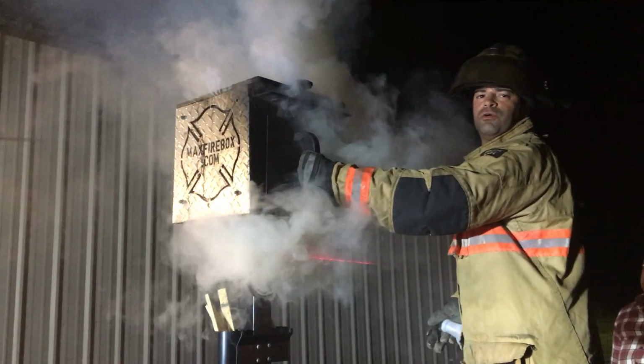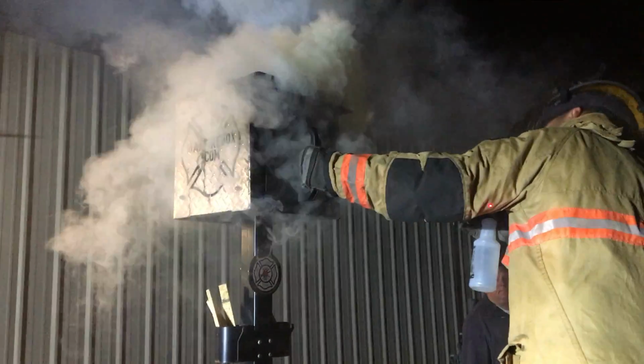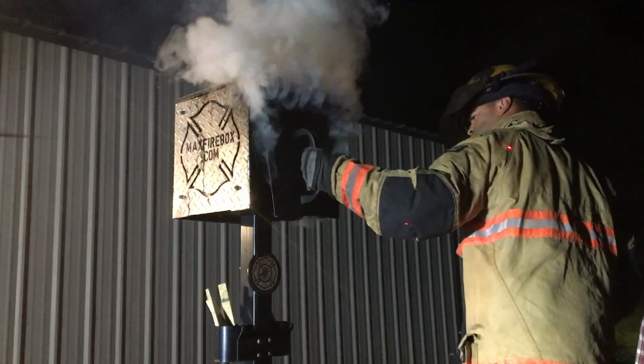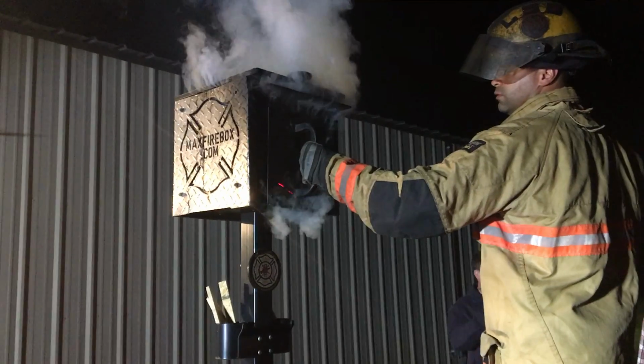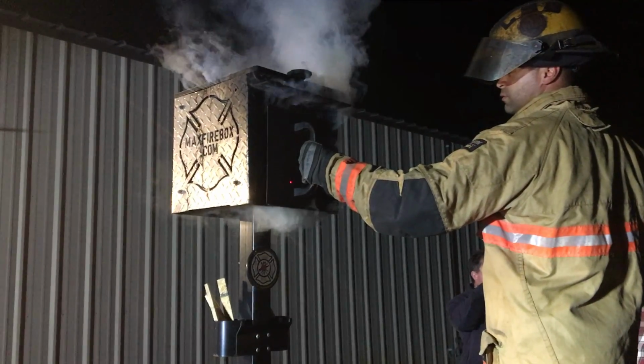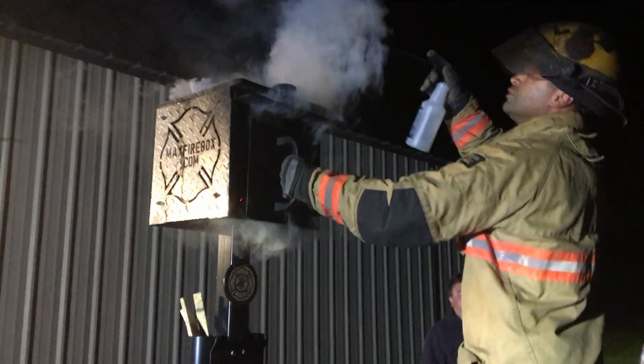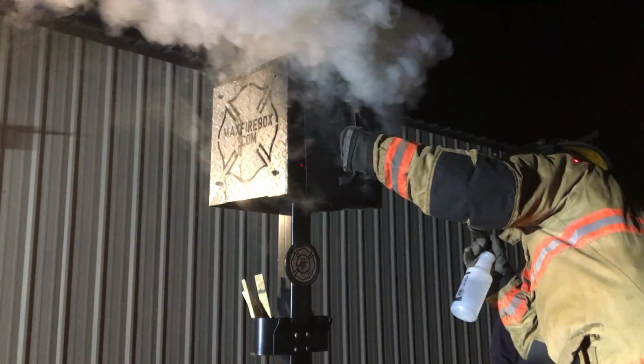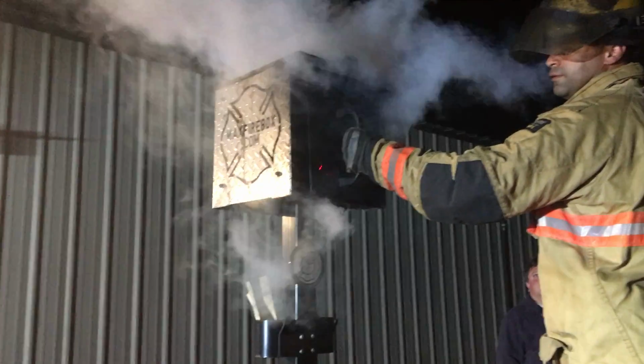Now, any door, we slowly open, stay low, apply water, shut. Applying water in a straight stream, right? Not a fog pattern. Straight stream. Stay low, get high, steam conversion, shut.